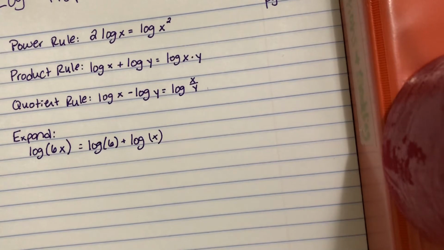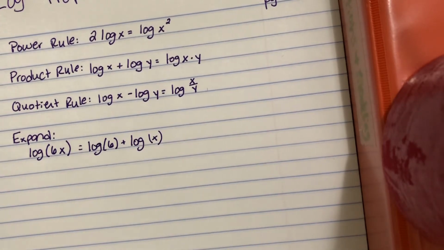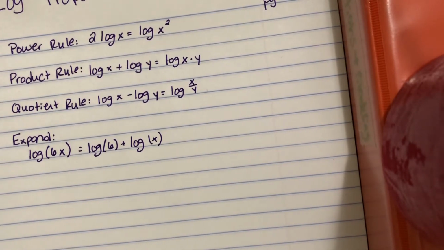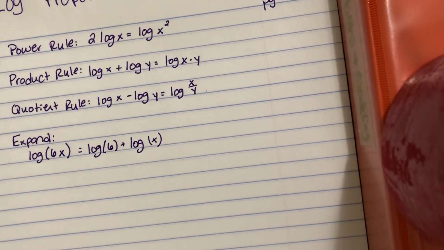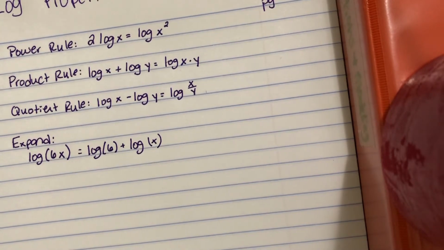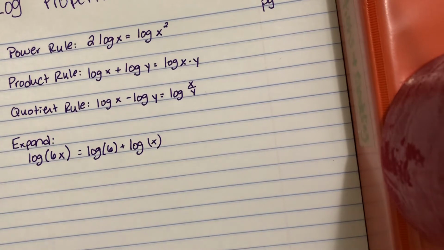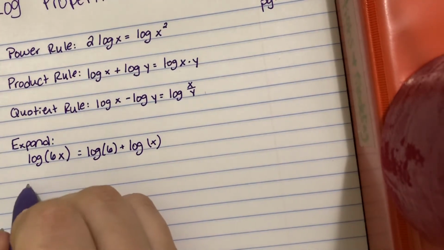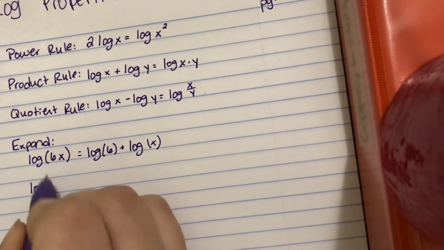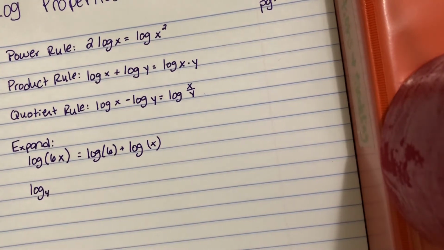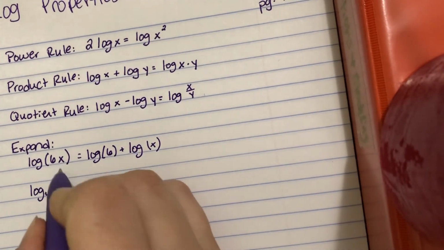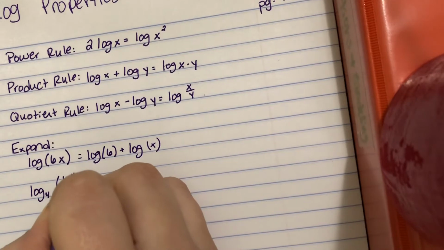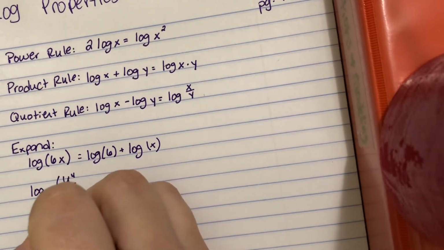That's it for the expanding one. Again, we're not solving them or anything today. We're really just rearranging them, and that's preparing us for solving them, which we'll do tomorrow. Let's look at another one. Let's say we had log base 4 of u to the 4th divided by v.